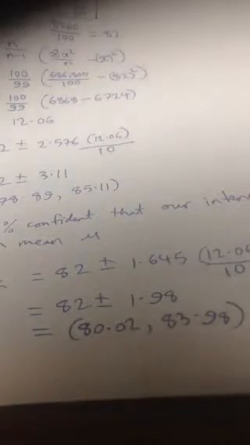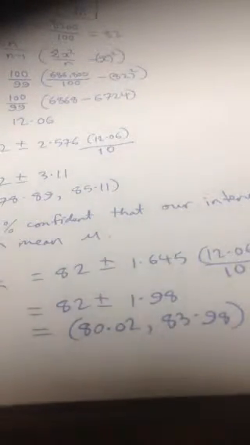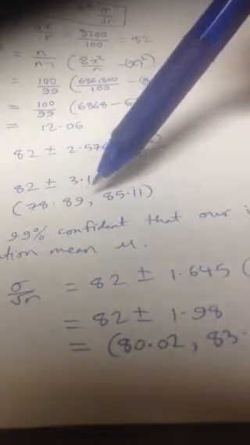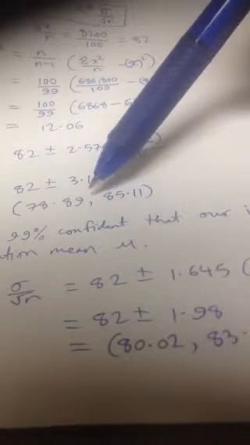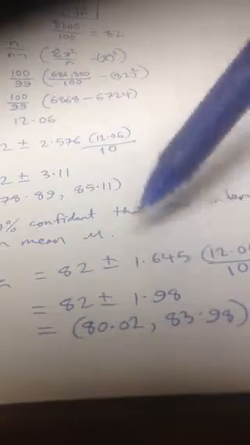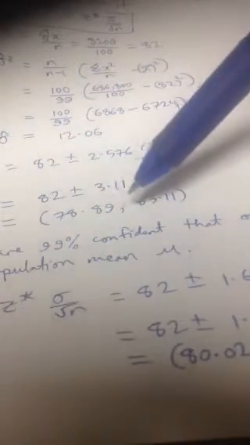Finally we're required to comment on this. So if we look at the results again of our 99% confidence interval, we had a wider interval. Both of them are centered around 82. The sample mean is exactly in the middle of the 99% confidence interval and the 90% confidence interval. But our 99% confidence interval is wider.